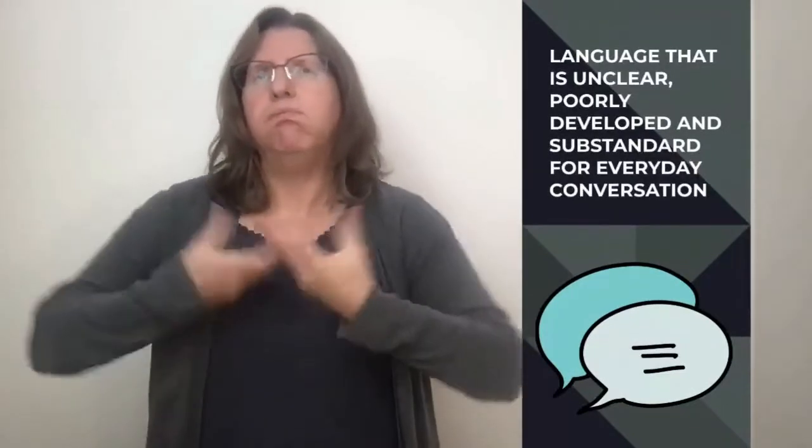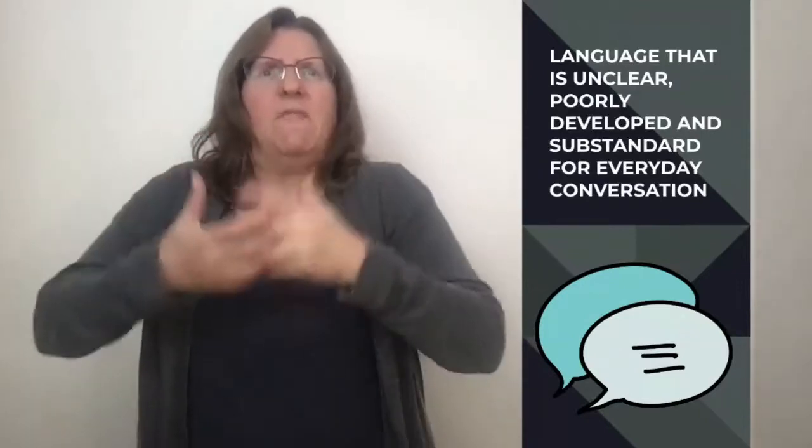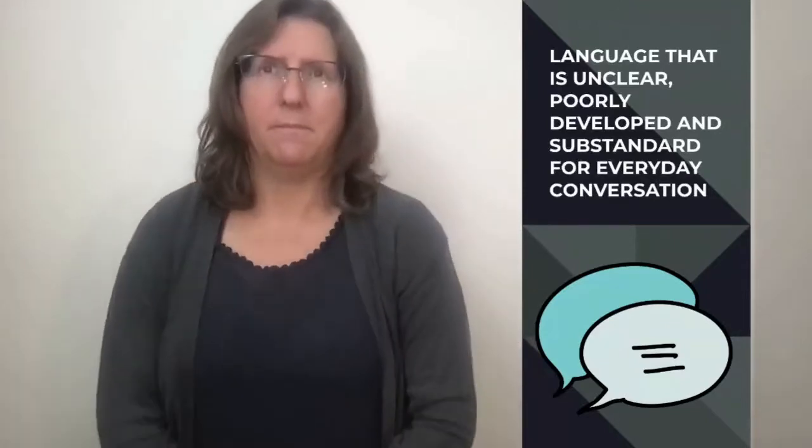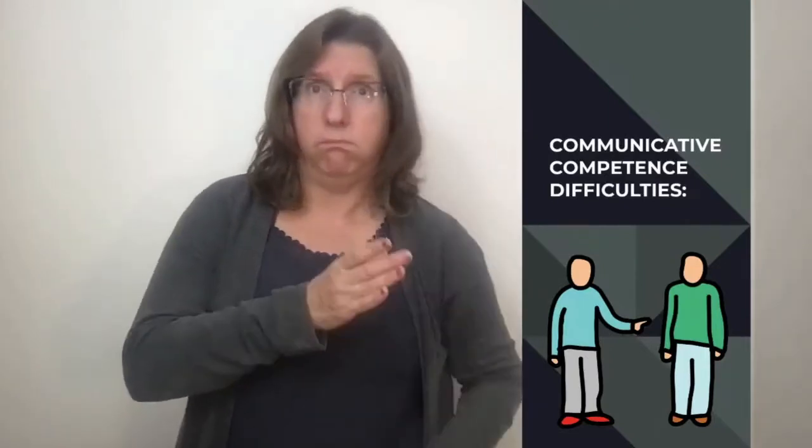You can see that the language use is unclear, poorly developed, not consistent with norms and standards for everyday conversation. Many children who are language deprived lack communicative competence. An example would be initiating conversations. A child who is language deprived struggles to start conversations.